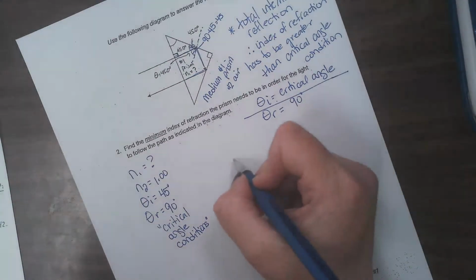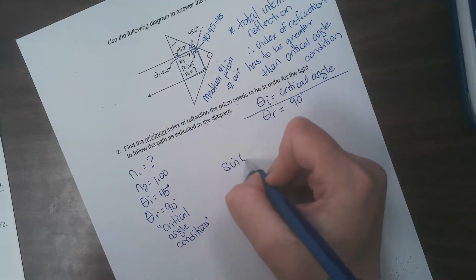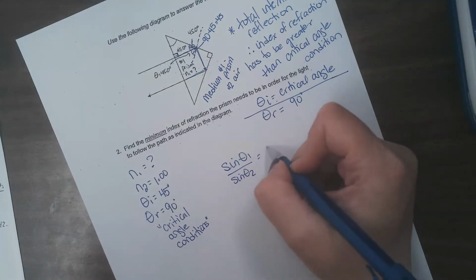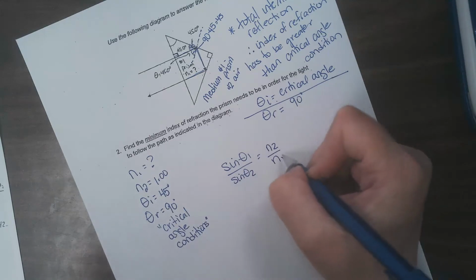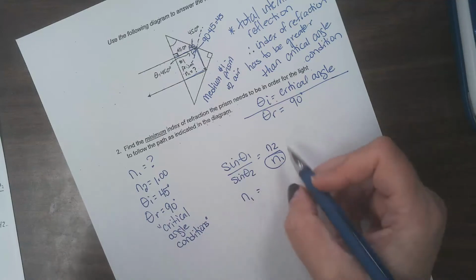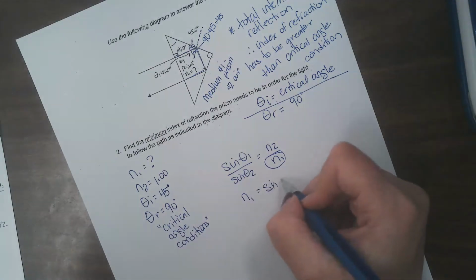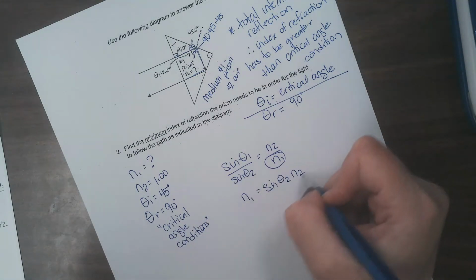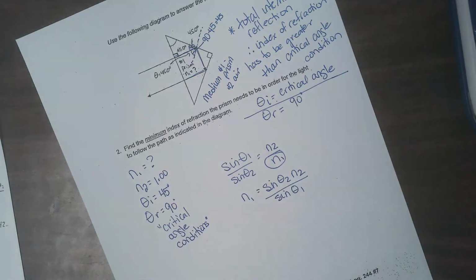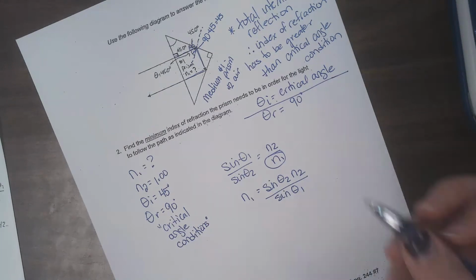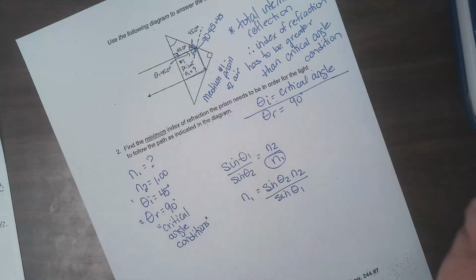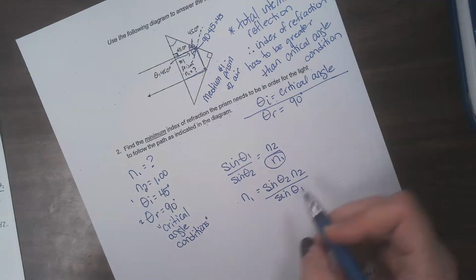So when I set it up, sine theta 1 over sine theta 2 is equal to N2 over N1, and this is what we're looking for. So N1 is going to be equal to N2 times sine theta 1, or I could use, this is 1 and this is 2, I call them I's and R's.